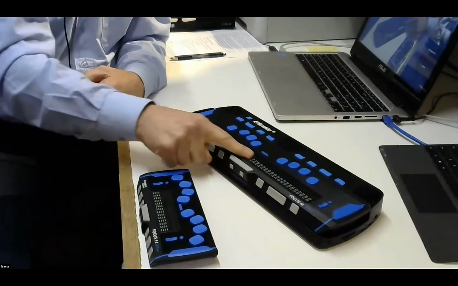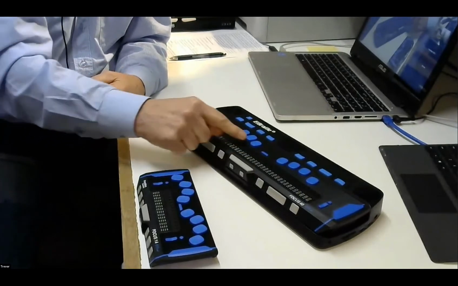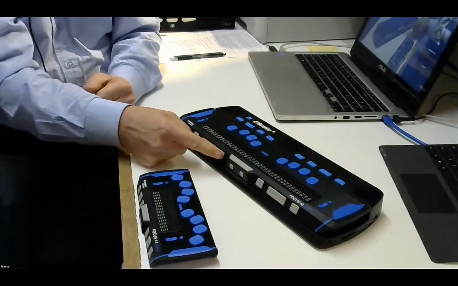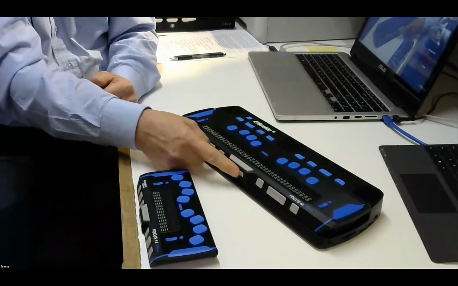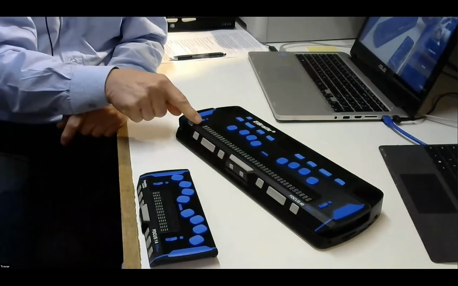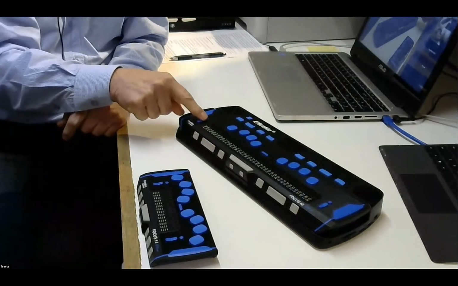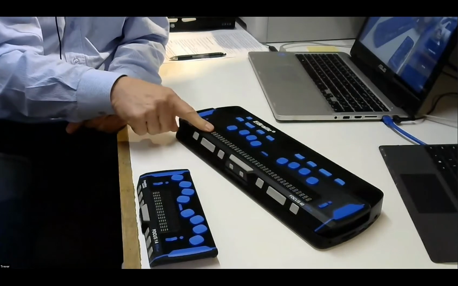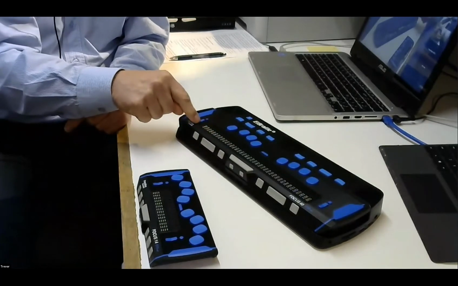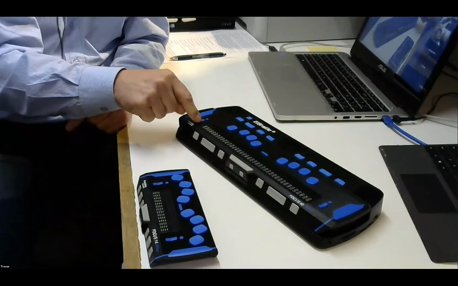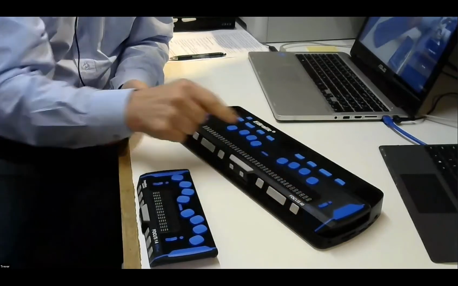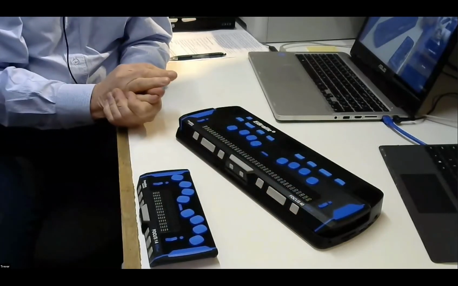So I've got my 40 cell Braille display here. I've got my Braille keyboard here. I've got navigation keys along the bottom here so I can navigate. I've got these rocker keys here that control what I'm viewing on my Braille display. So maybe I could have one set to moving simply up and down lines or moving along a line, a print line of text. I could have the other one allocated, say, for example, to moving up and down paragraphs.